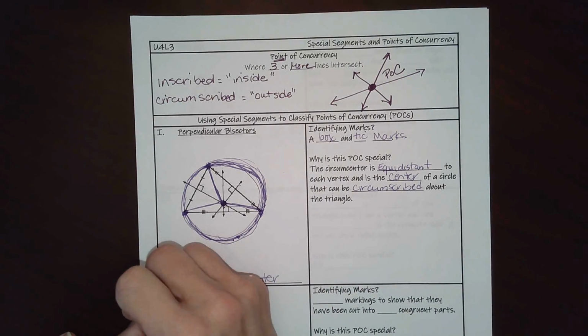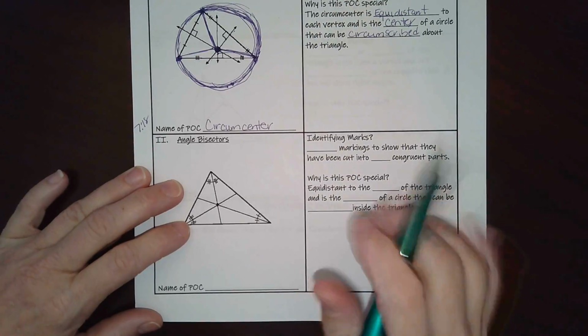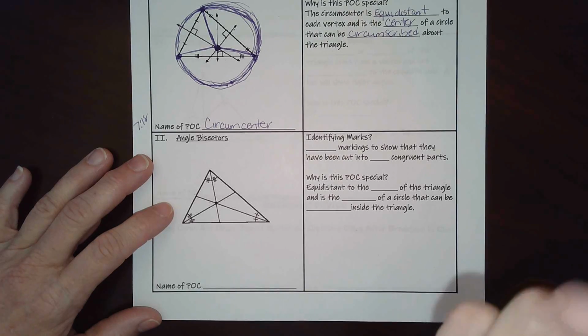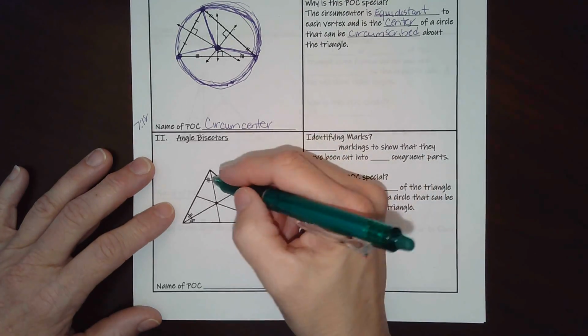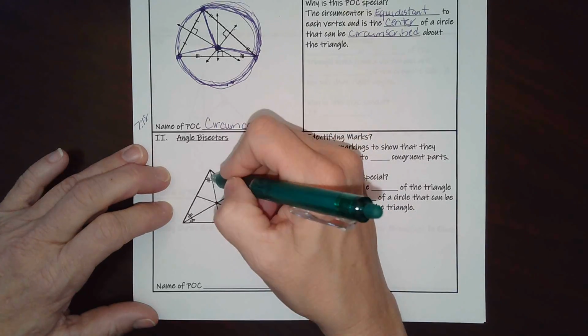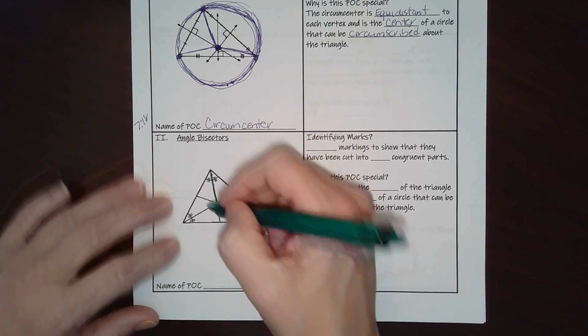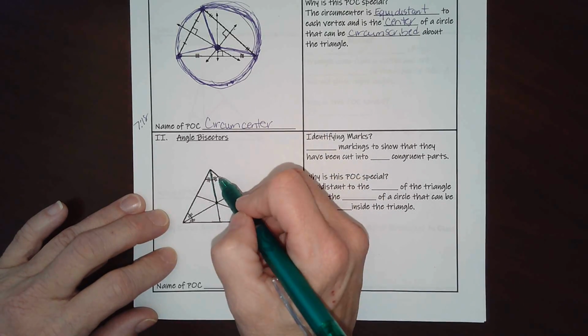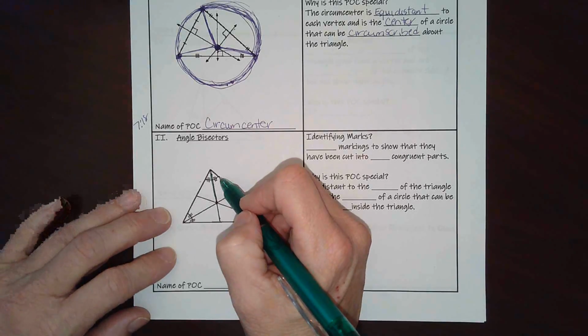Okay. So now let's talk about angle bisectors. So I'm going to scoot this up. So here we have these segments that are considered angle bisectors. So here we've got these segments, and this segment is bisecting this angle. So it is considered an angle bisector.